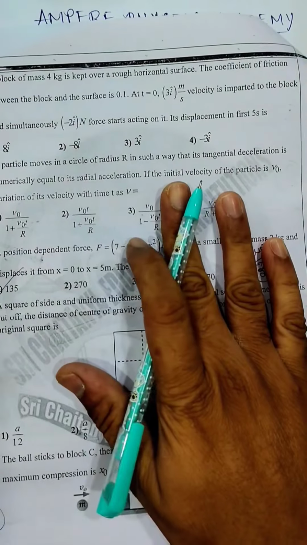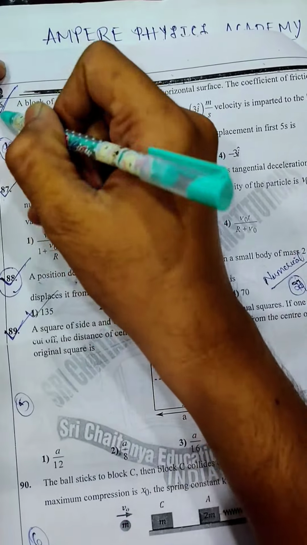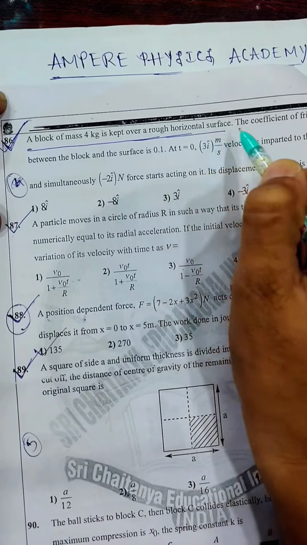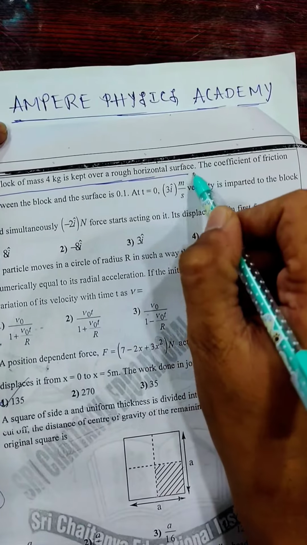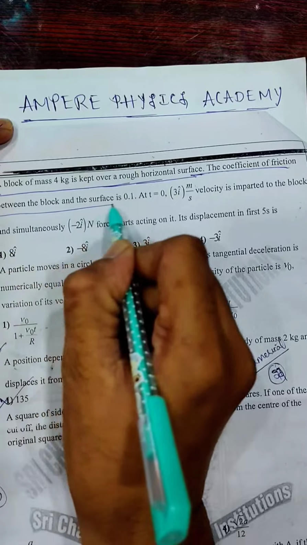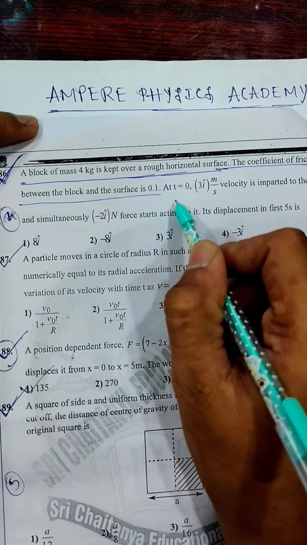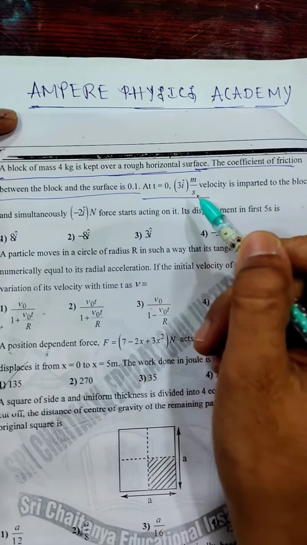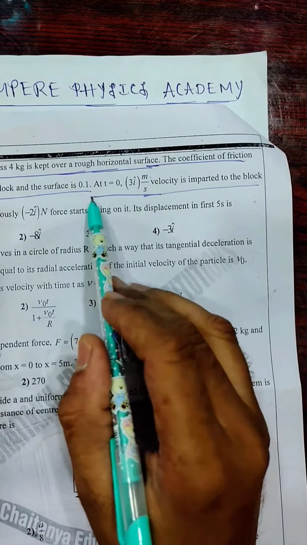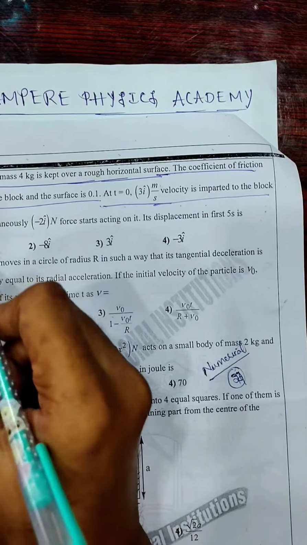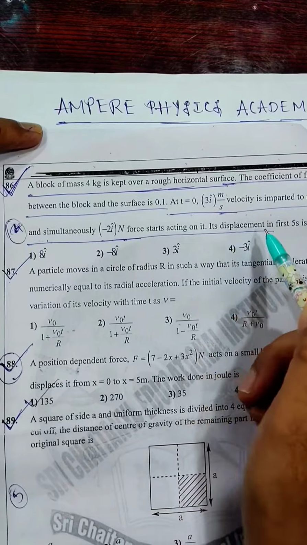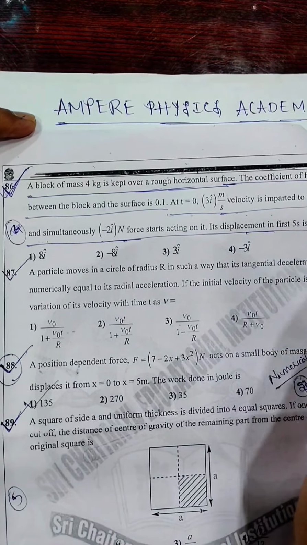One such tricky question is: we have a block of mass 4 kg placed over a rough surface, and the coefficient of friction between block and surface is 0.1. At t equal to 0, a velocity of 3 meters per second is imparted to the block, and simultaneously a force of minus 2 newtons starts acting on it. Now we need to find the displacement in the first 5 seconds.